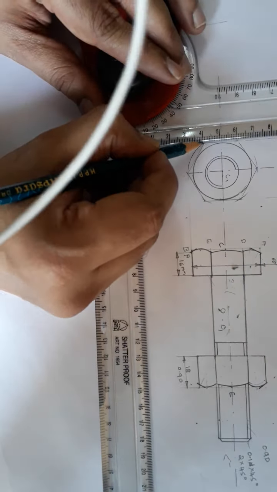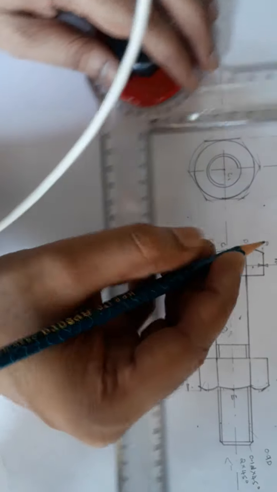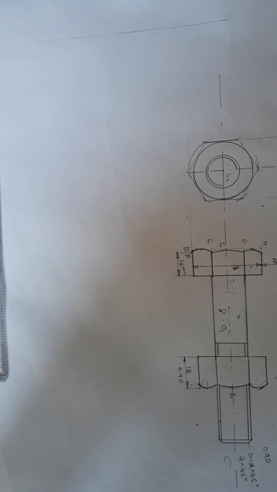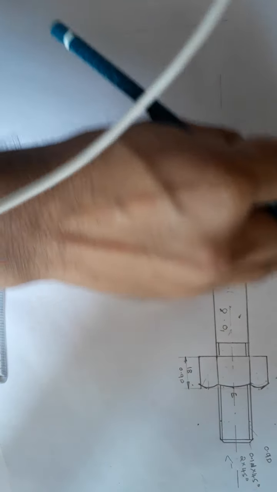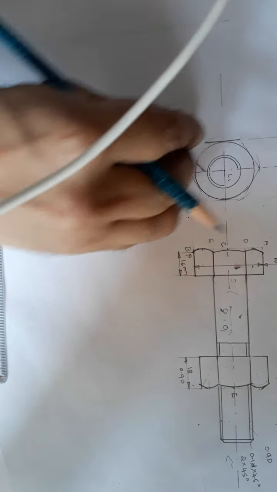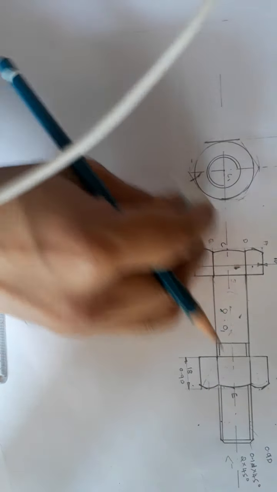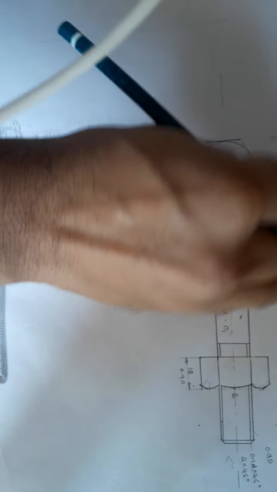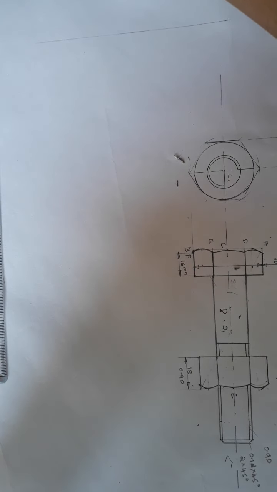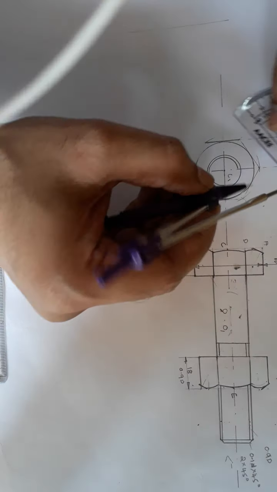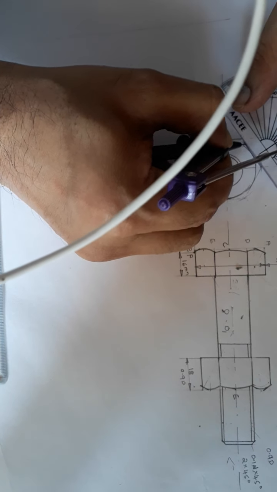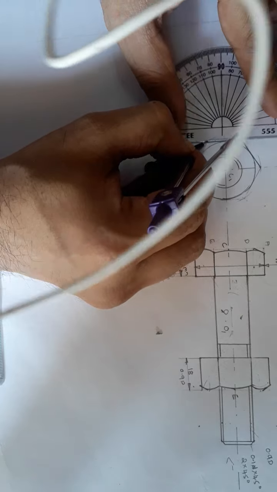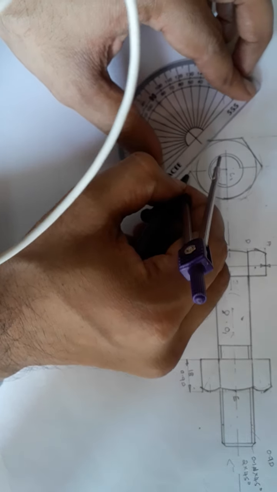So now you darken this. Properly, not erased. Darken this.